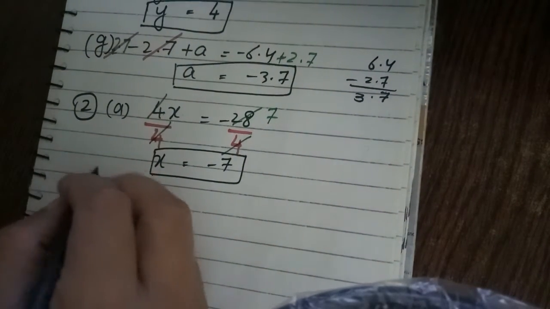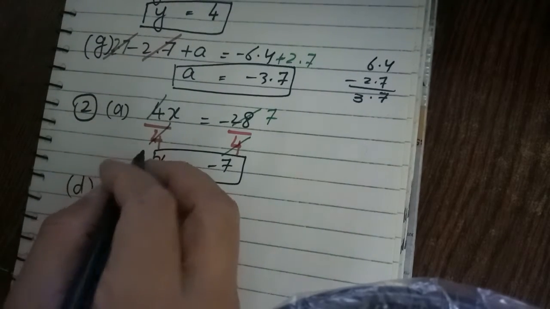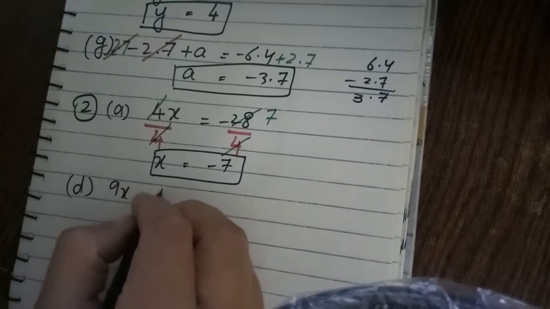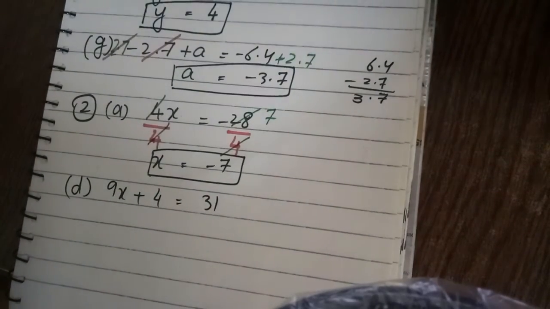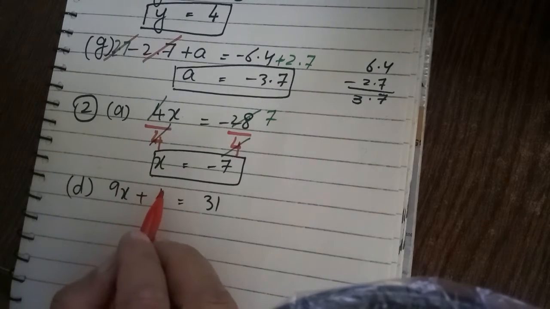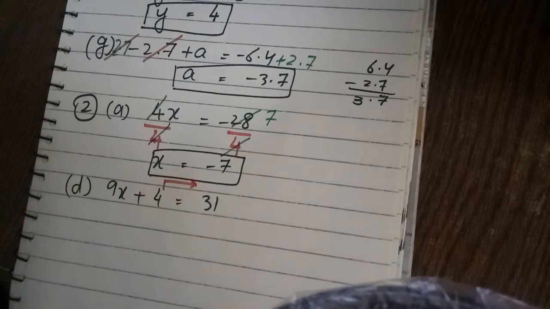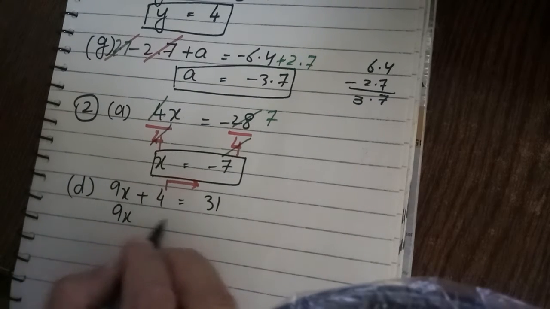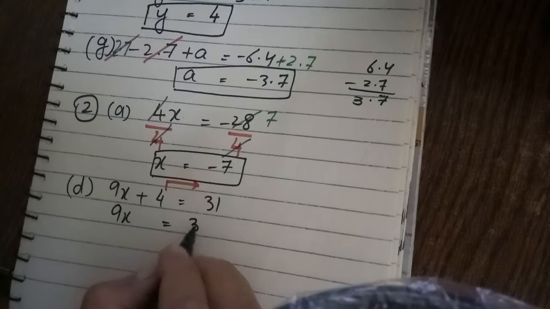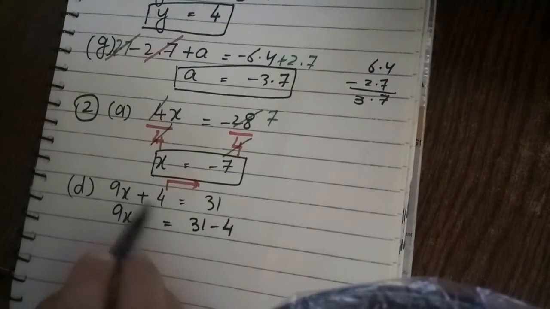Next part D. In part D we have 9x plus 4 equal to 31. So in this type of equation, we shift this 4 first before shifting this 9. Shifting means we will subtract 4 from both sides. So 31 minus 4, as it is adding, there it will be subtracted, or the sign changed.